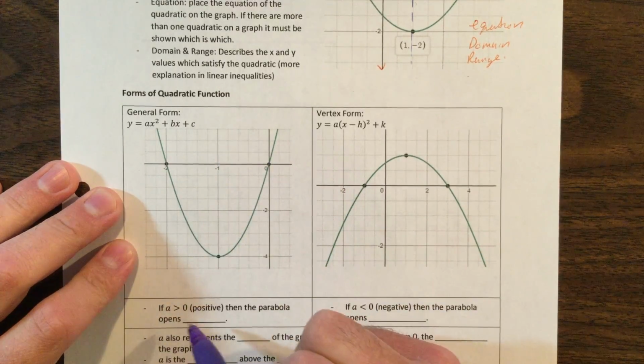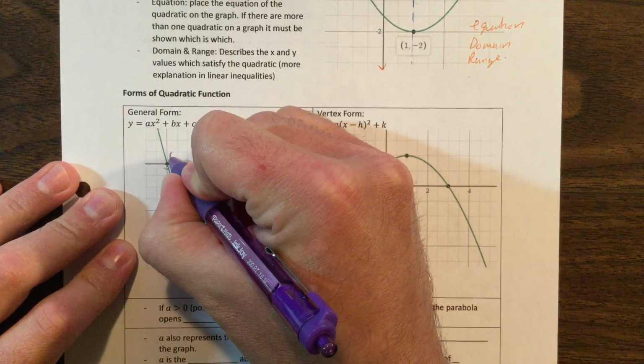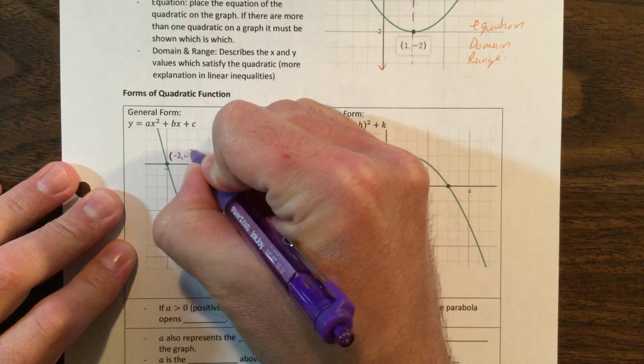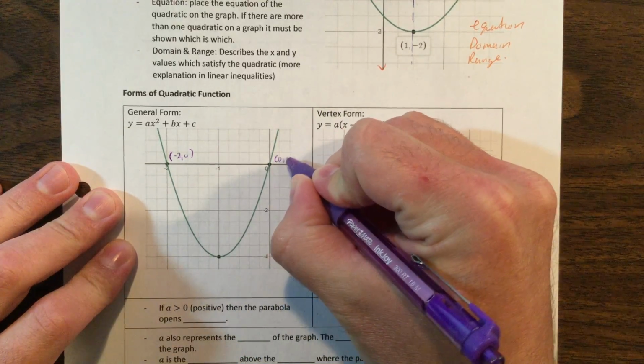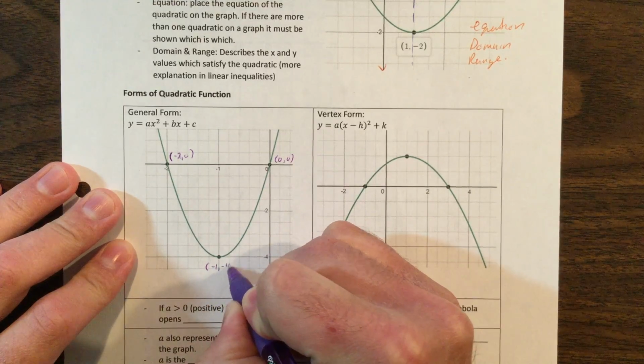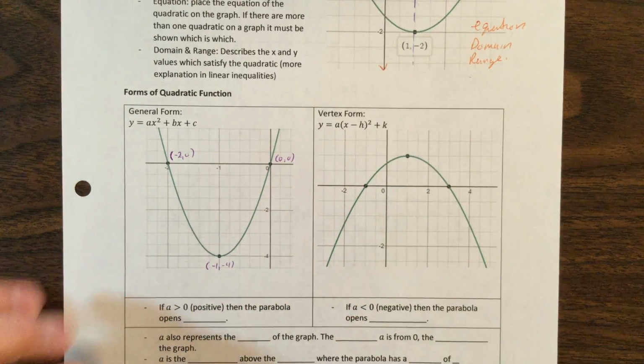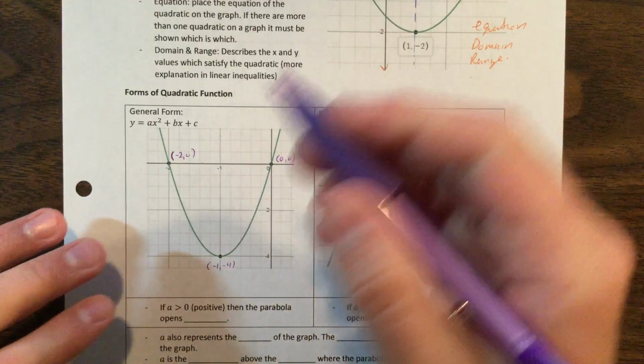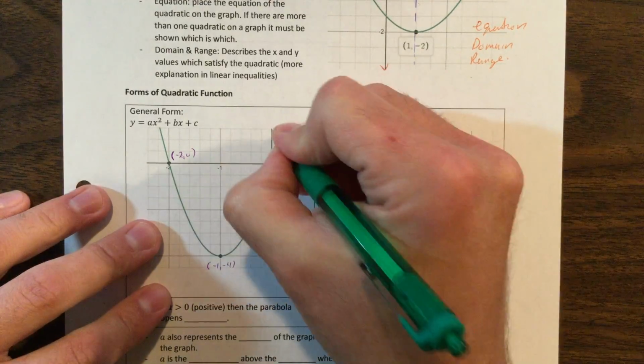This is going to be the graph that we have here. So this is the point -2, 0. This is the point 0, 0, and I'm going to make sure to label these. And this is the point -1, -4. Those are our 3 points. There's our vertex. We could draw in everything else as well.